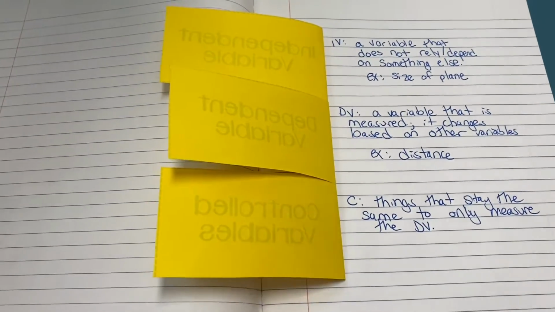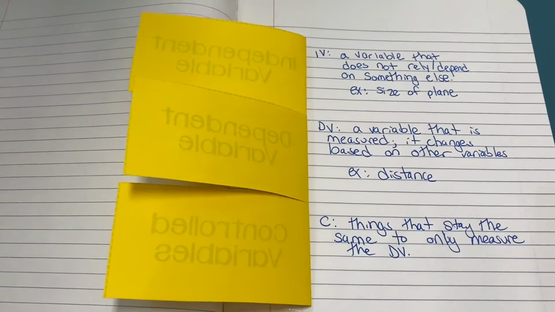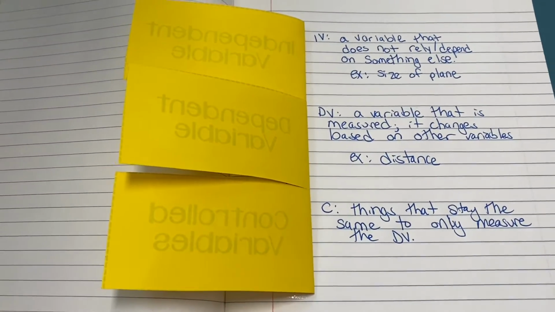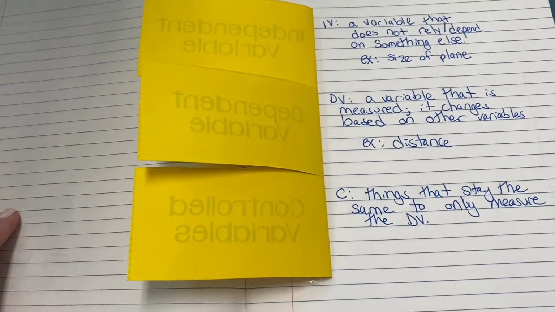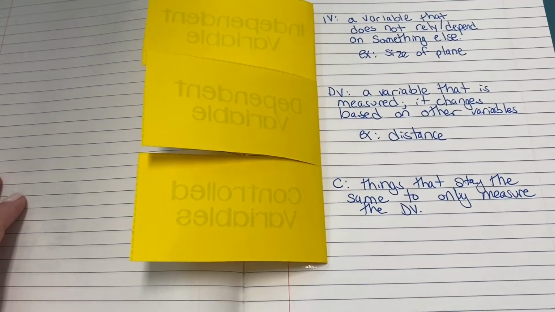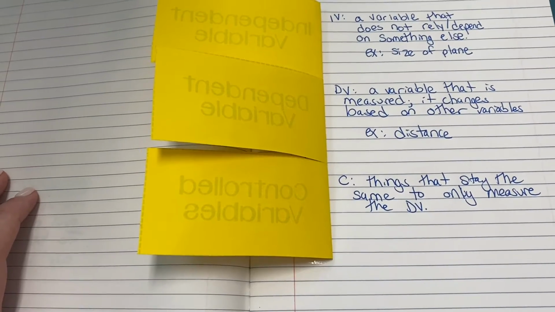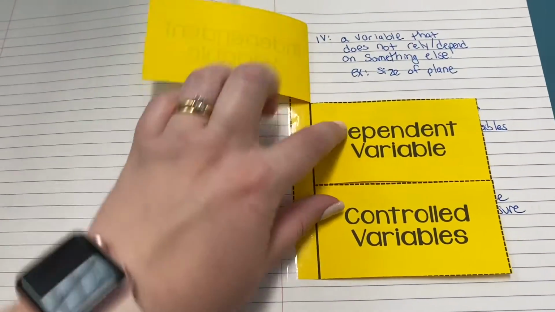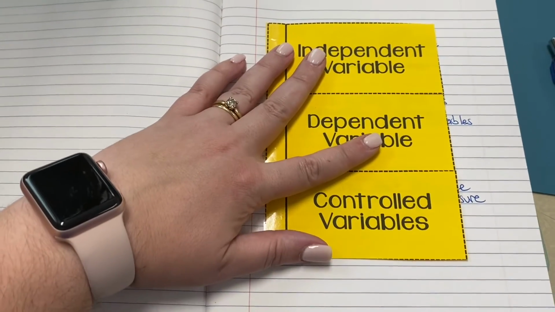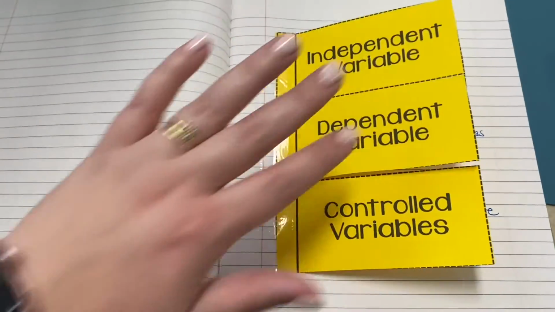And then we have dependent variable, which is a variable that is measured and changes based on other variables. So in our example, distance. And then a control where things stay the same to measure only the dependent variable. So these three things are underneath our flaps, and it's okay if yours stick out like mine do.